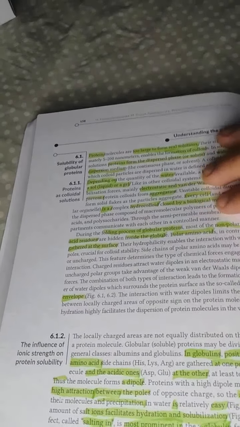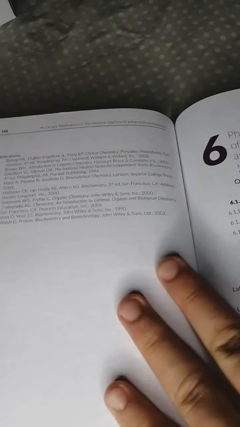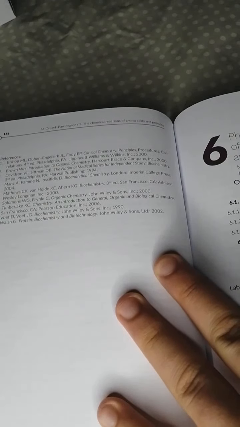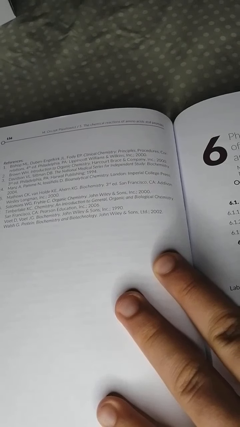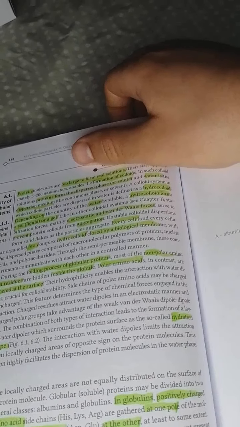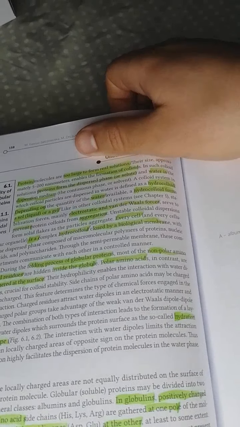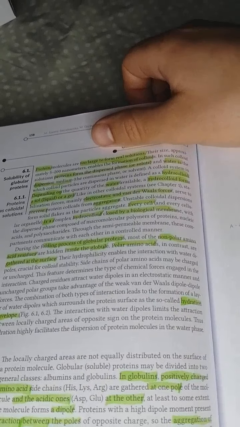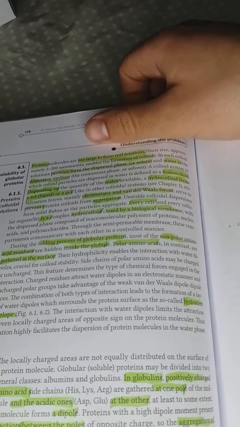Okay, so moving on to my more favorite part. Now we're going to talk about physiochemical properties of proteins, solubility and denaturation. So first of all, solubility of globular proteins. Specifically here we're talking about globular proteins because fibrous proteins tend to be mostly insoluble.